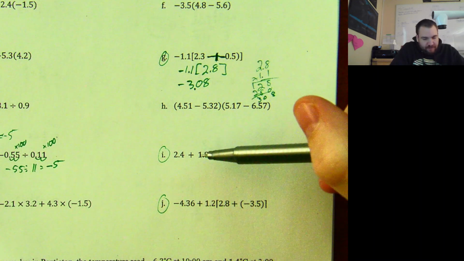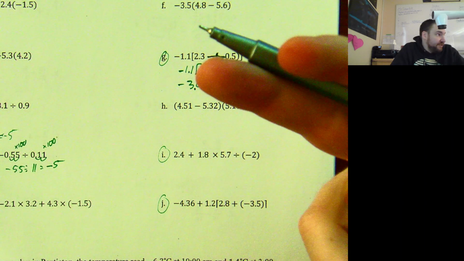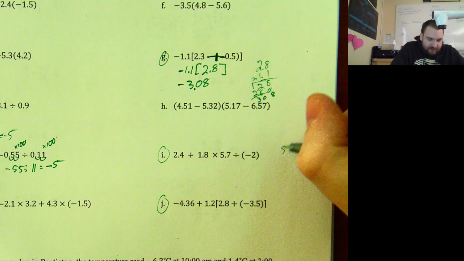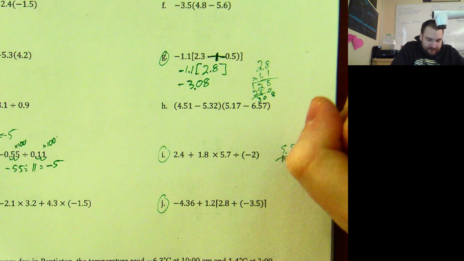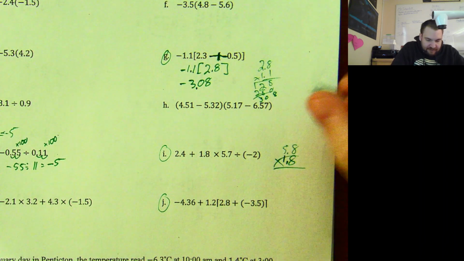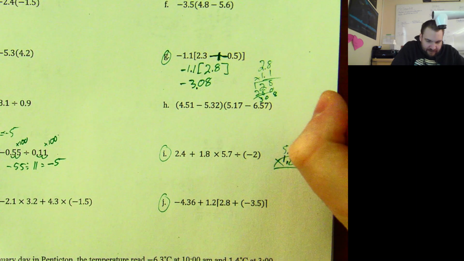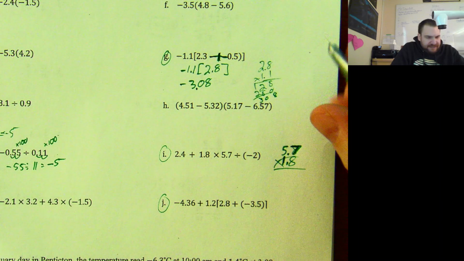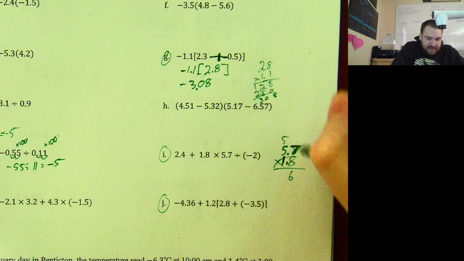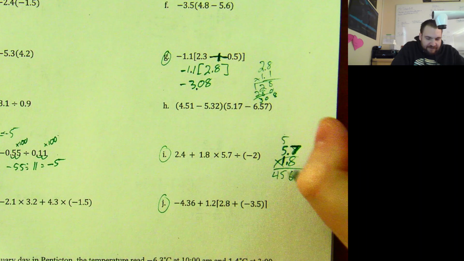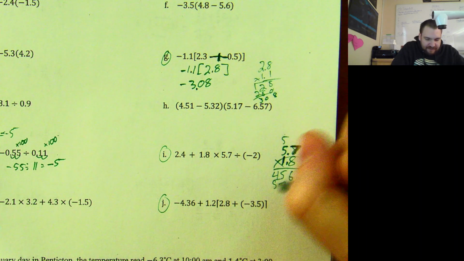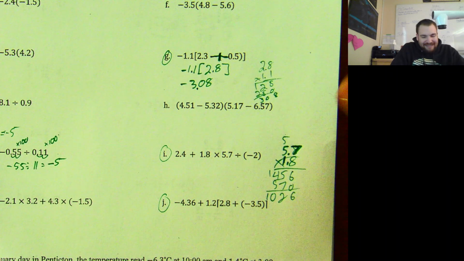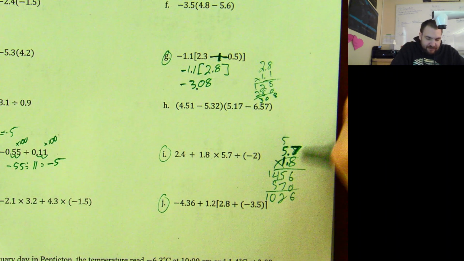Good. So I got the 1.8 times the 5.7, and multiplication and division can be done in either order. So we're going to go left to right. 1.8 times 5.7. We're going to do that longhand. 8 times 7, that's 56, right? 8 times 5 is 40, plus 5 is 45. Add the 0. 1 times 7 is 7. 1 times 5 is 5. Add those things together. It's going to be 6, 2, 1, 10. So 1026, and I need two decimal places because I had two decimal places there.